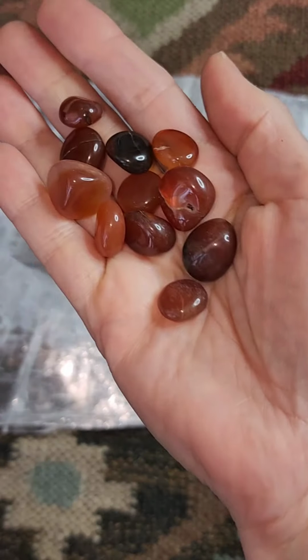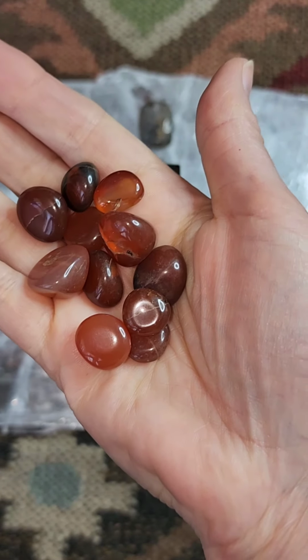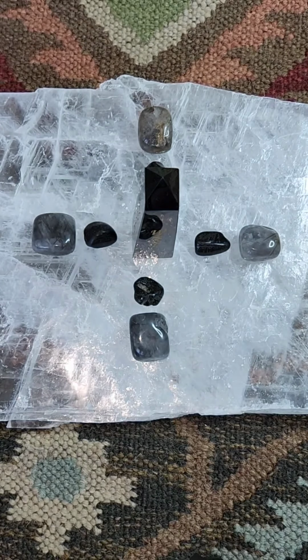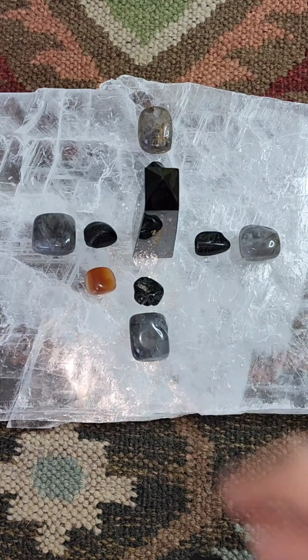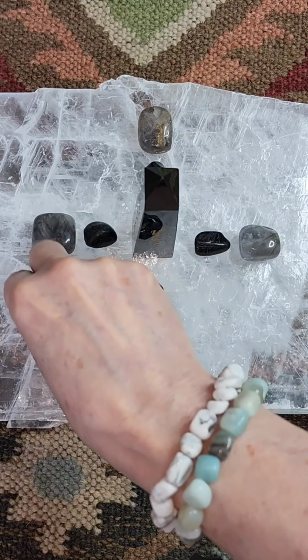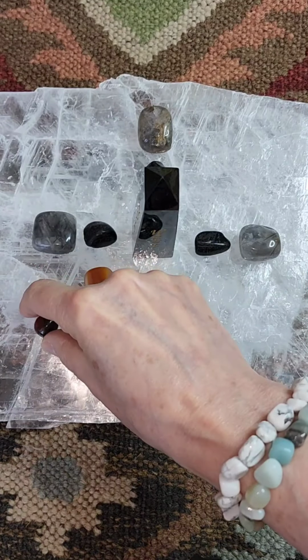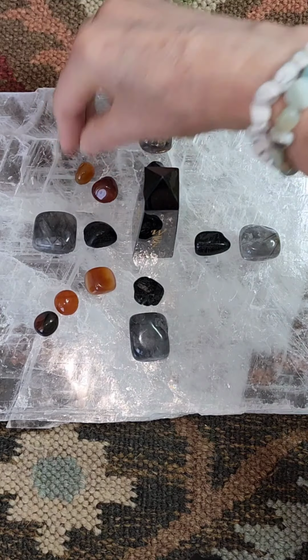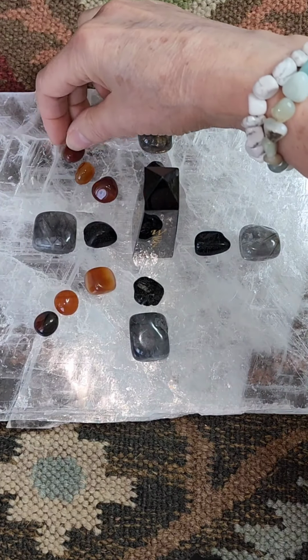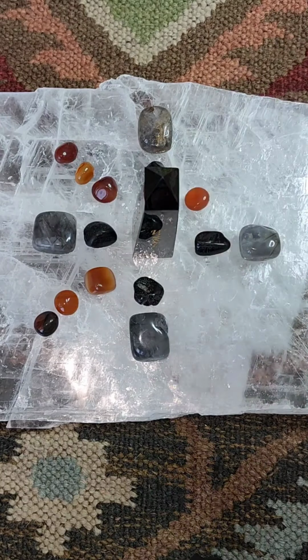Now, the next stone I chose was red agate, and this is to ground and protect my home. I like this particular color of red agate. It is like an orange red, and to me takes care of the root chakra, the base of my home, the physical needs of my home. And let's build this protection out.